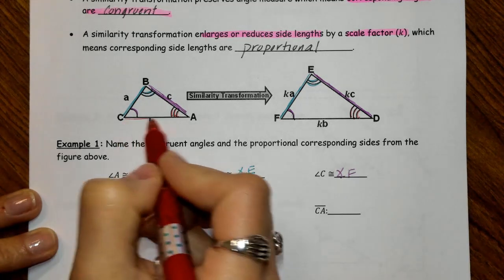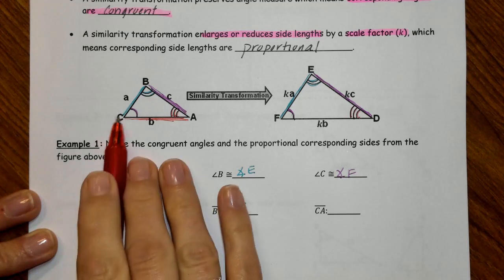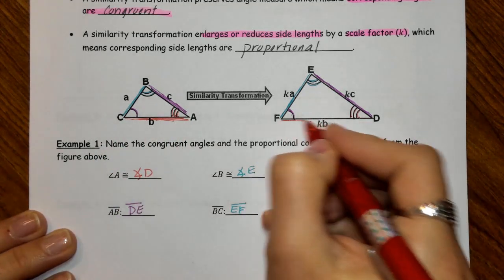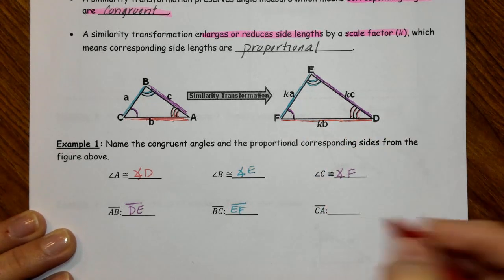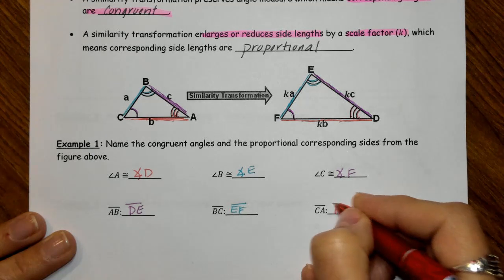And then lastly, our third and remaining side, we're looking at segment CA. Look at the order they went, C to A, 1 arc to 3 arcs. Over here, FD, 1 congruency arc to 3. So segment CA is proportional to segment FD.